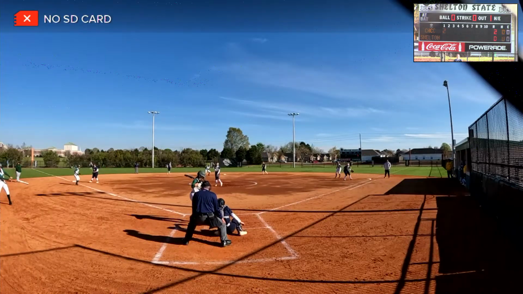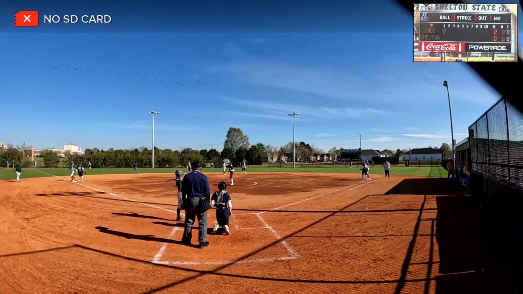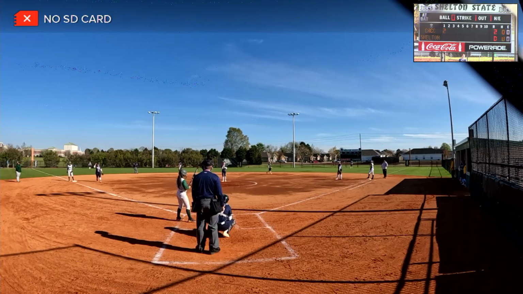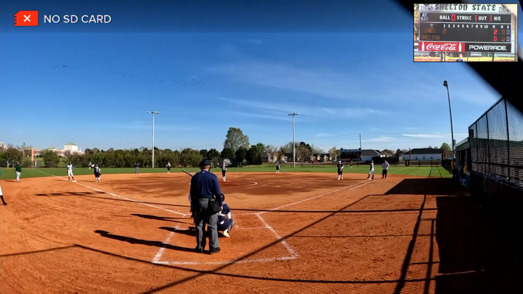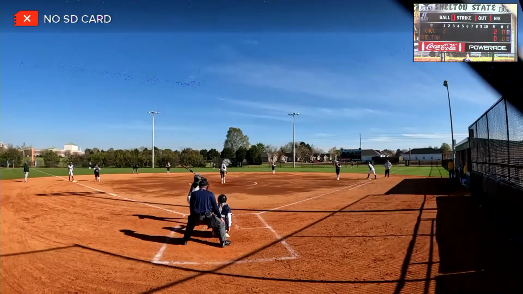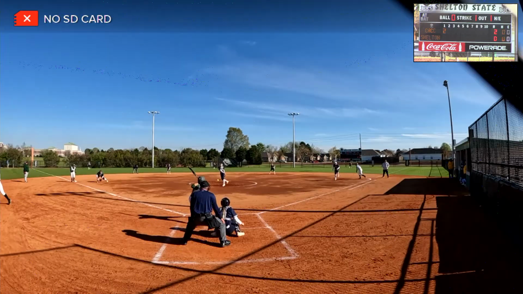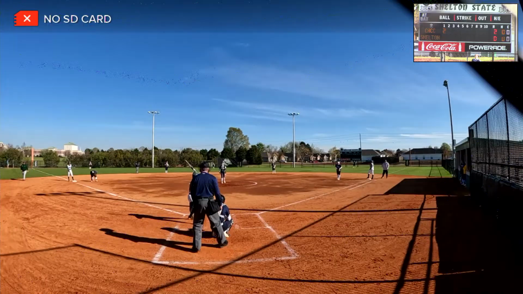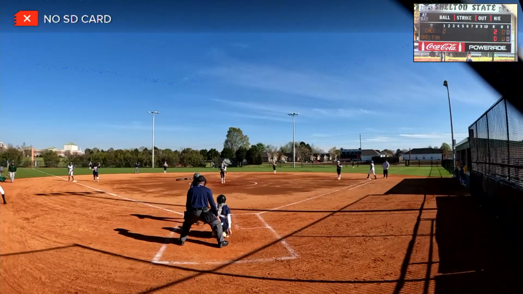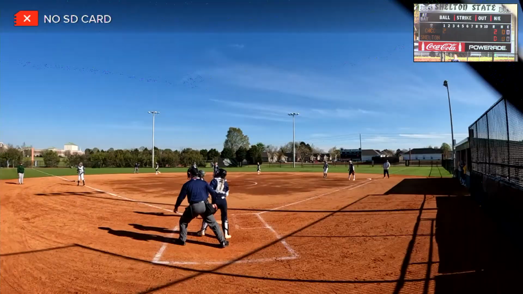Leah Patterson is the starting pitcher this game for Central Alabama. Strike one to EK. And the pitch is down low. 1-1 the count to Aaron Kate Fife. And that's pulled foul. 1-2.